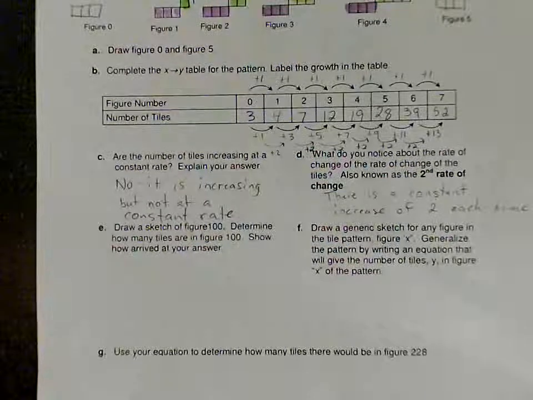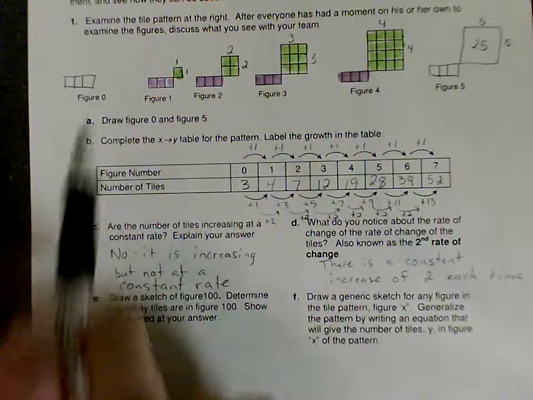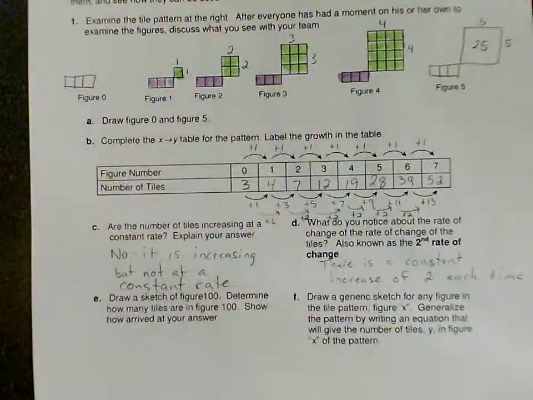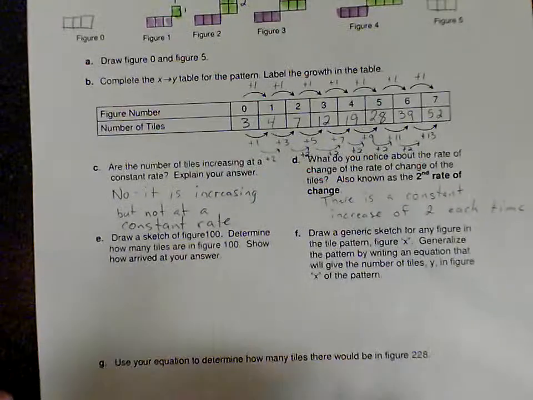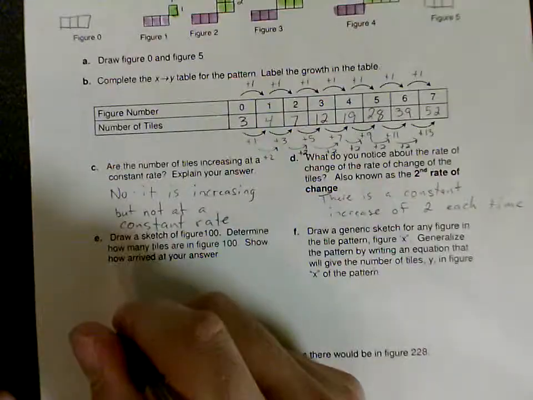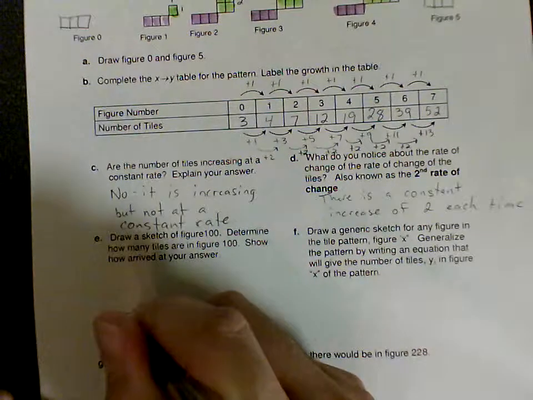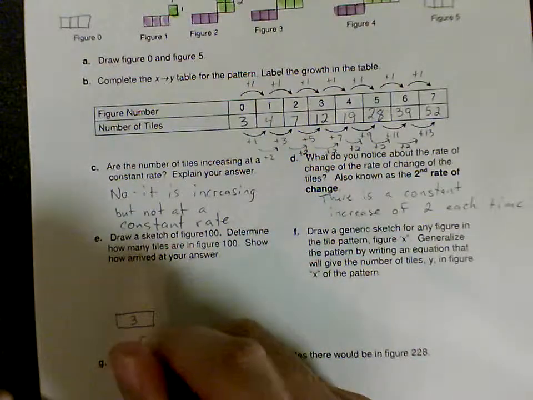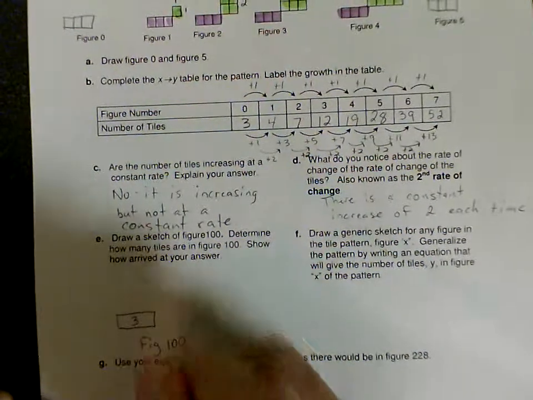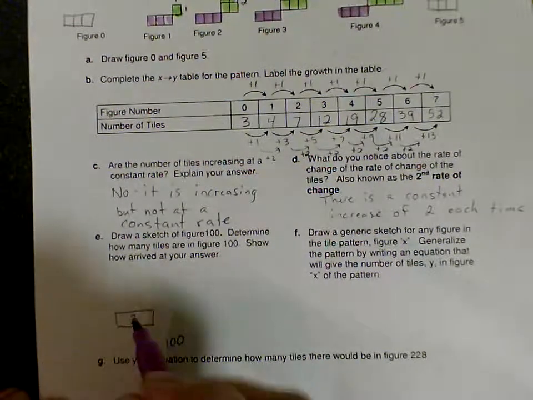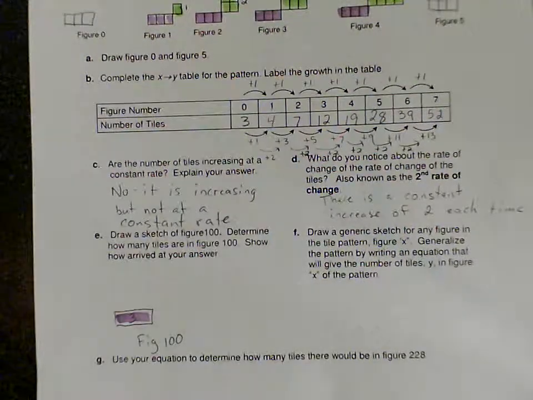Question E, draw a sketch of figure 100. Determine how many tiles are in figure 100. Show how you arrived at your answer. All right, so in all of these figures, we all had the same purple 3 tiles. So let's draw those 3 tiles. So for figure 100, we're going to have those 3 purple tiles. And then we are also going to have a square.